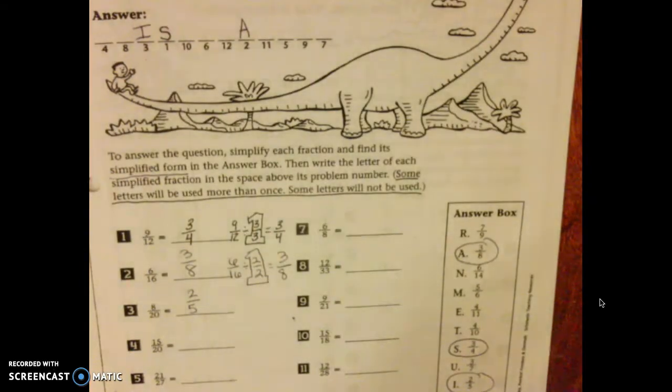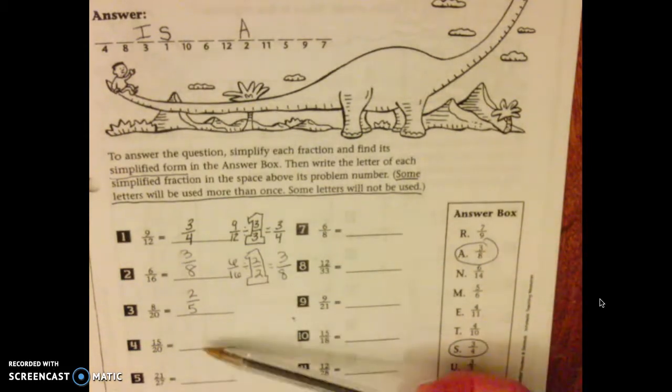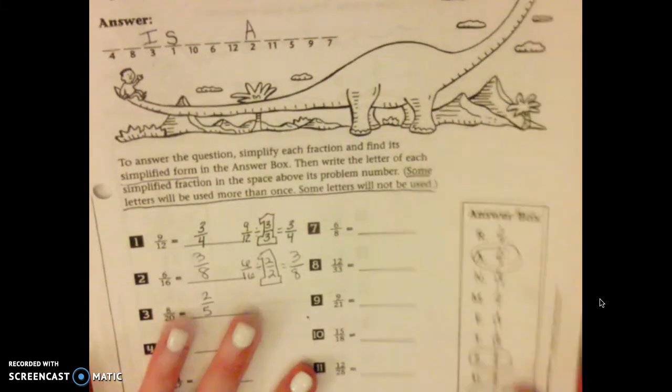Okay? That's that one. You're just looking for a number that goes into both of them and dividing, top and bottom. And then filling in your answers up here.